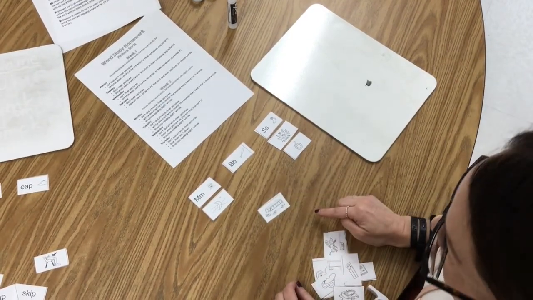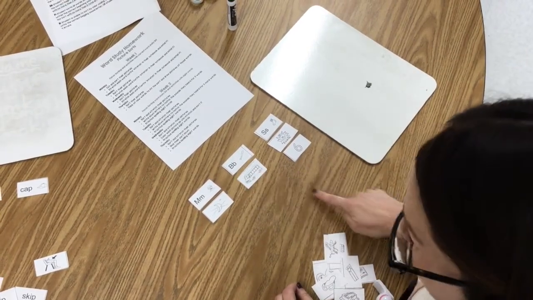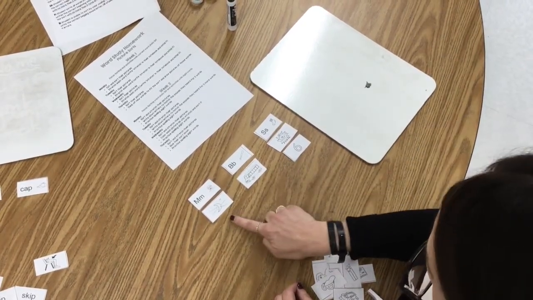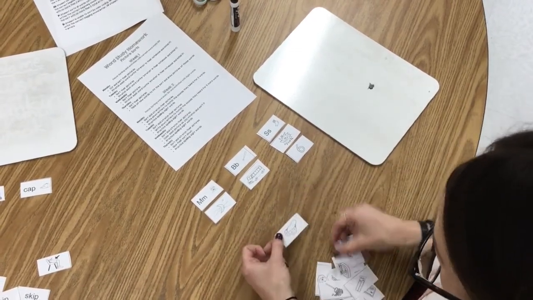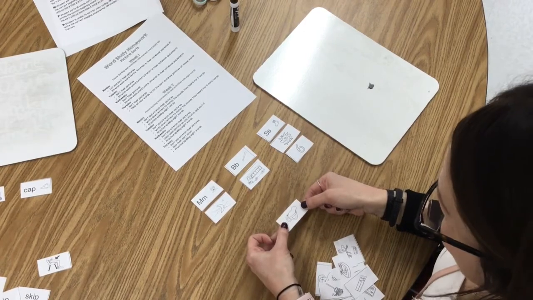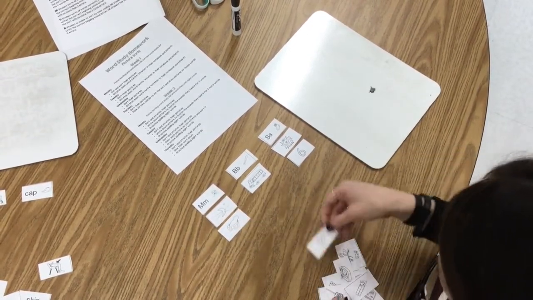Bus, b-us, bus. Now remember, we're looking for beginning sounds. So, am I putting the picture with the correct beginning sound? Yes. Mask. Ask. Mask would go with M.